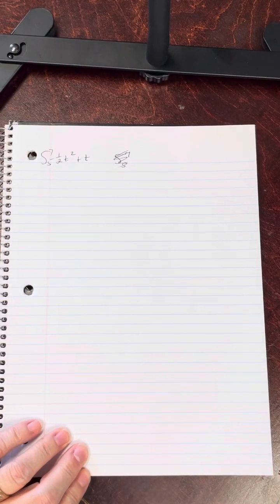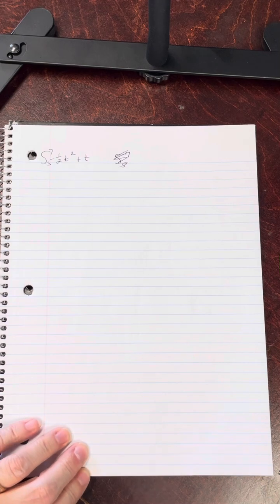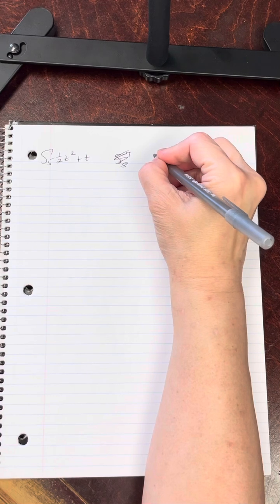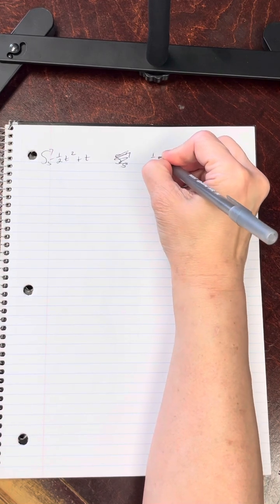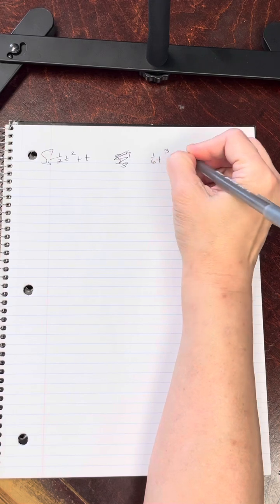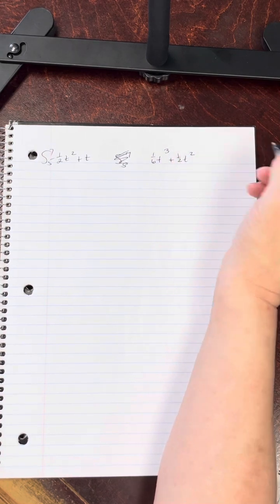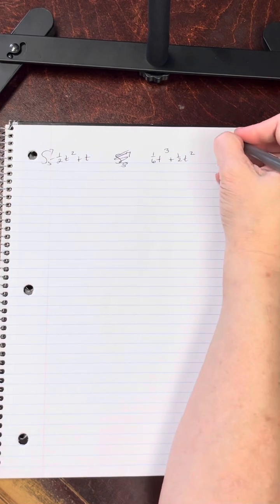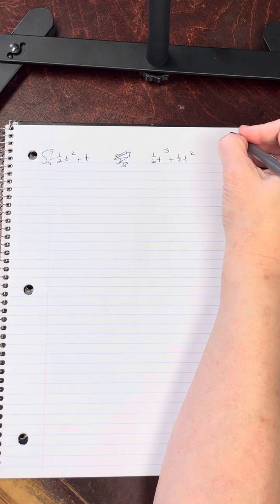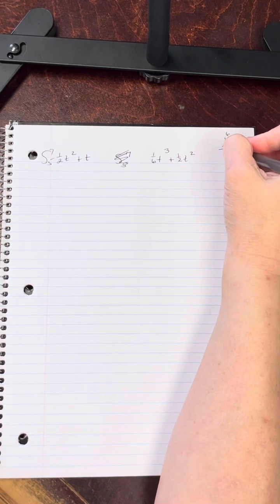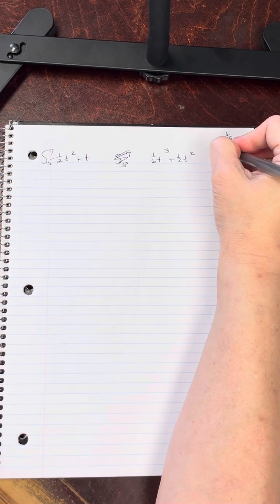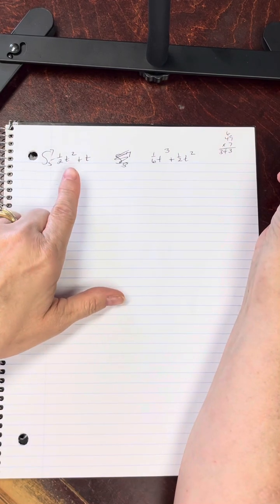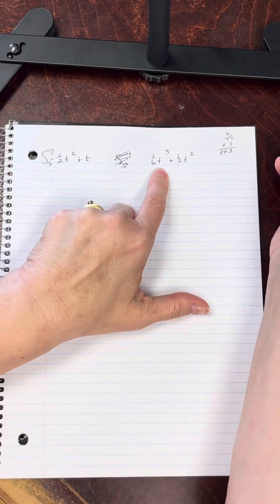Okay, so now let's work that out. So that would be a 1/3 with a 1/2, so that's the 1/6 t cubed plus 1/2 t squared. Plug in the 7. 7 times 7 is 49 times 7, that's 343.